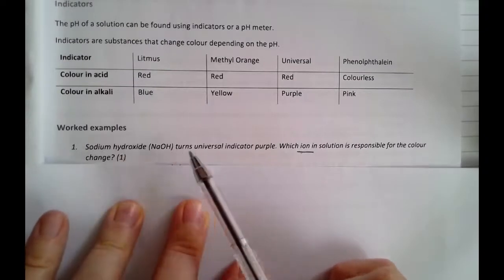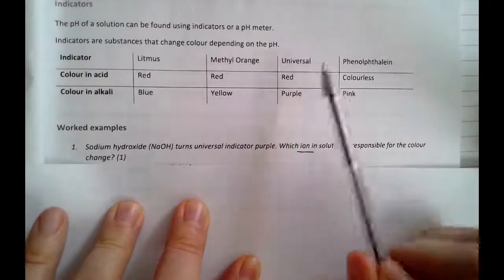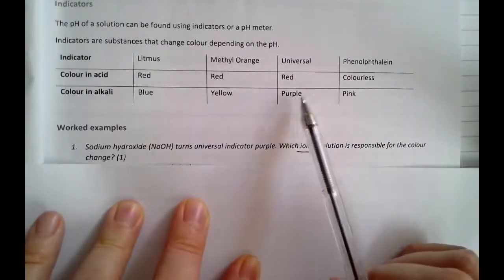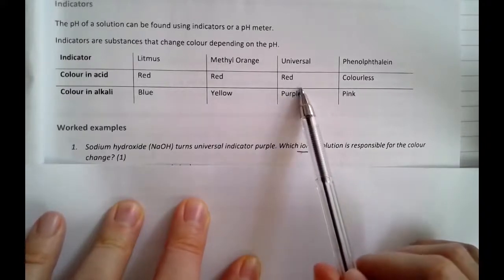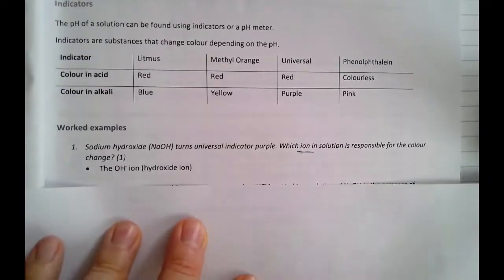So sodium hydroxide turns universal indicator purple. So if I go up to my universal indicator, I will see that it is purple in an alkali. So what the question is really asking me is, what ion do you have present in an alkali? And the answer to that will be OH minus.